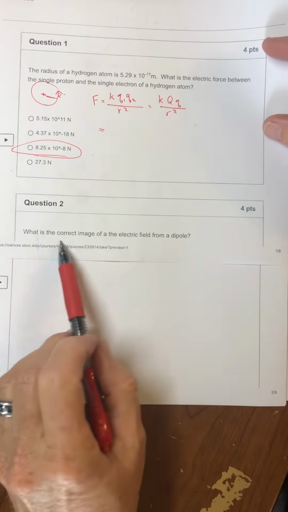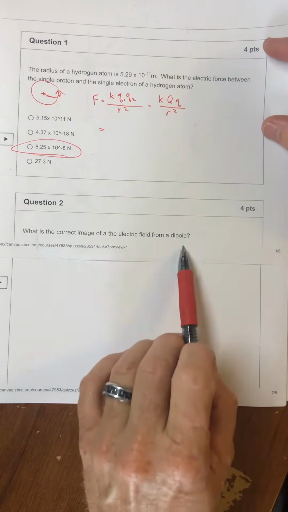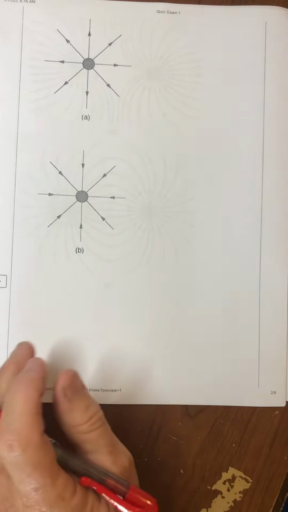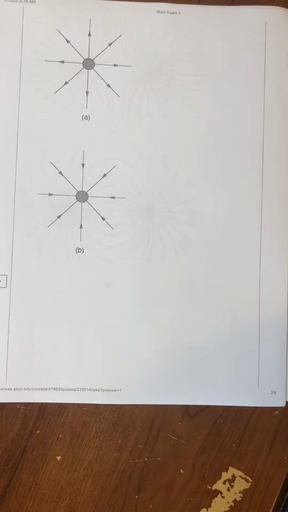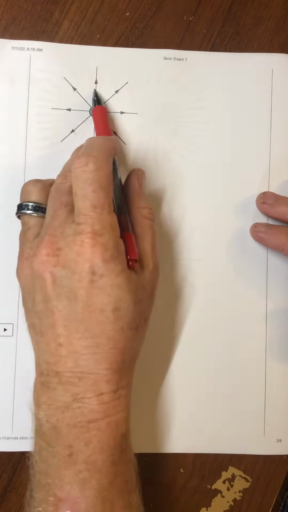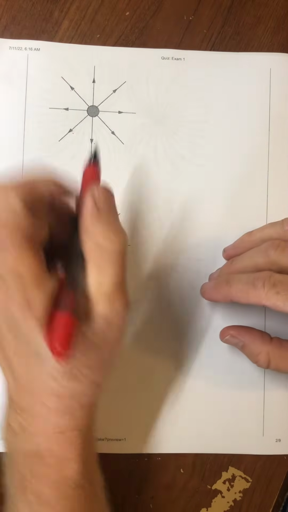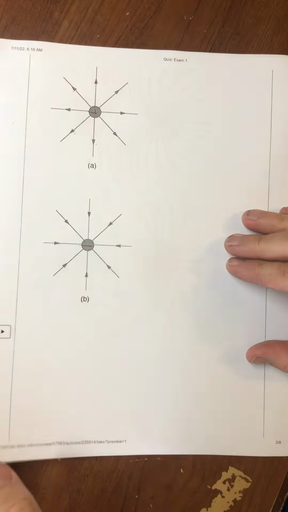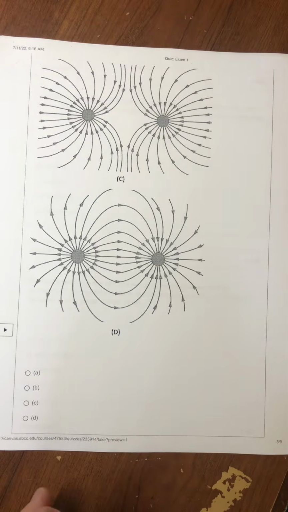Number 2 says, what is the correct image of the electric field from a dipole? Part of this is remembering the meaning of a dipole: it's equal and opposite charge. Figure A, with the arrows pointing out, is a single positive charge. This would be a single negative charge, so it wouldn't be either of those.